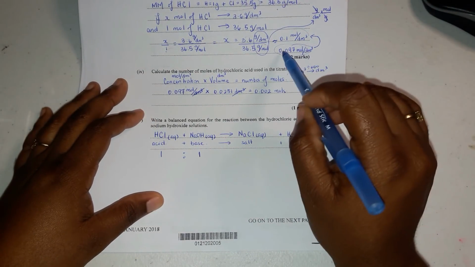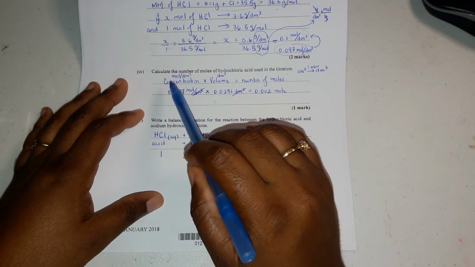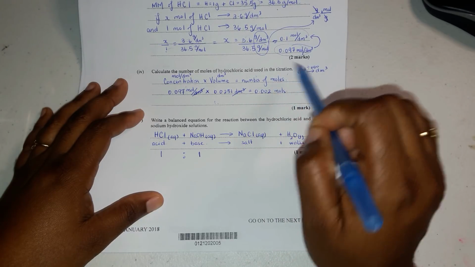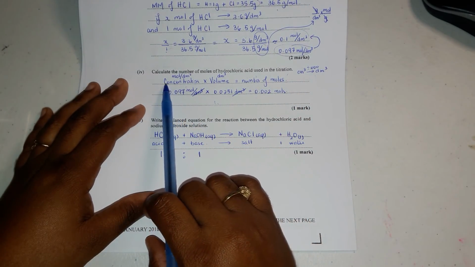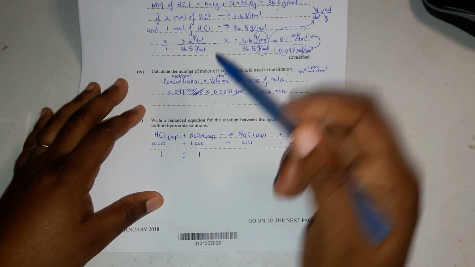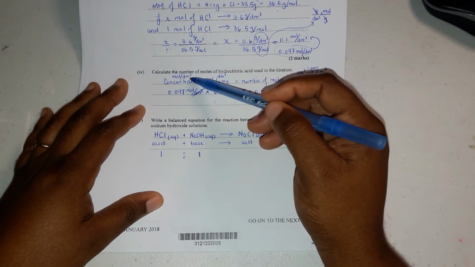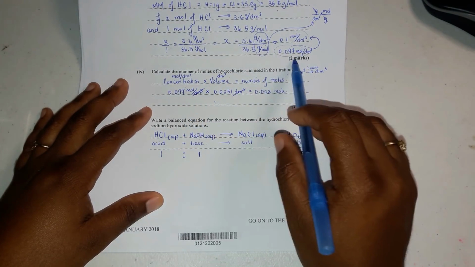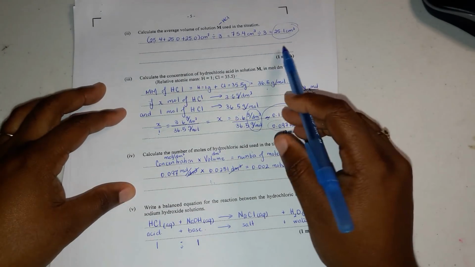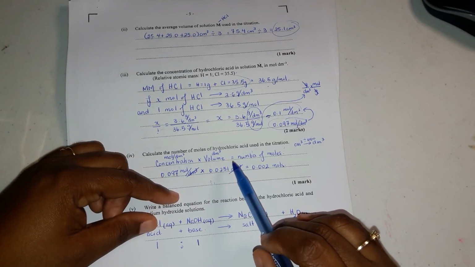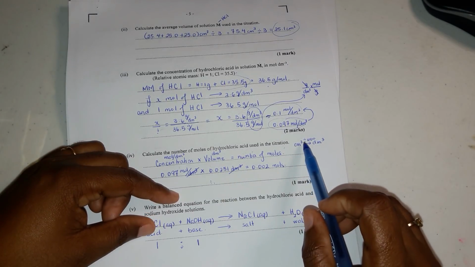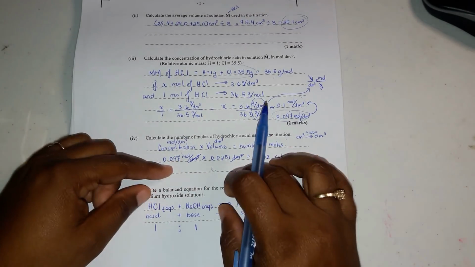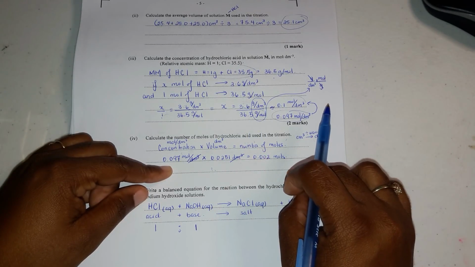You take this number and you use it to solve this. It says calculate the number of moles of hydrochloric acid used in the titration. And so we could use this equation here, concentration times volume, where you have moles per dm cube times dm cube, so that dm cubes cancel out. And we take this answer here, and we take the answer from up here, and we put it here. But before we put it here, we convert it to dm cube by dividing by 1,000. Once that is done, we multiply these two, and we get 0.002.